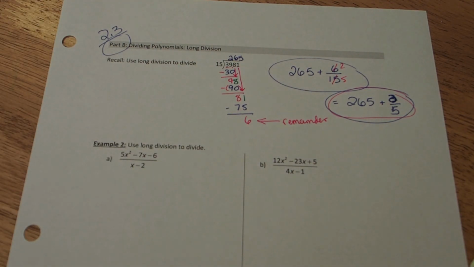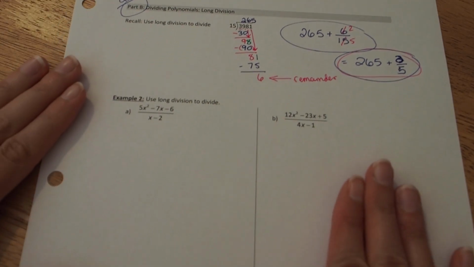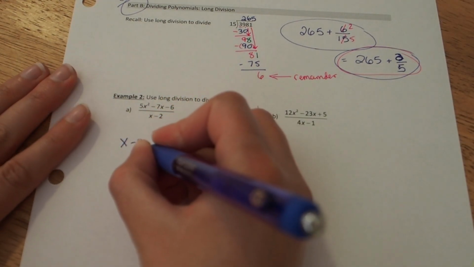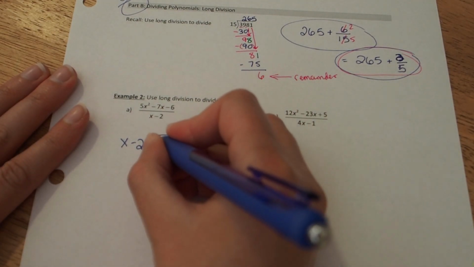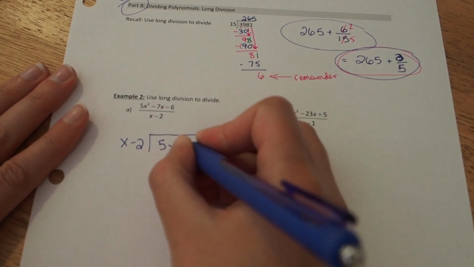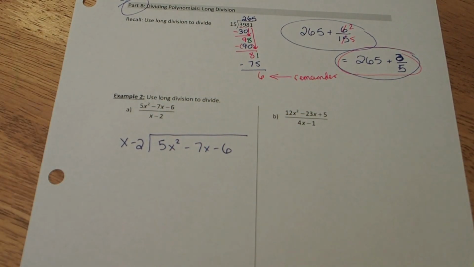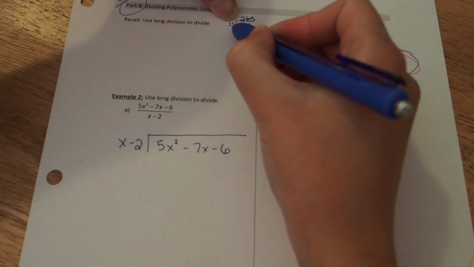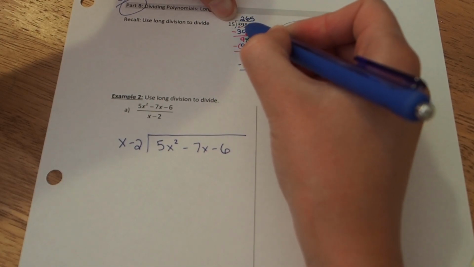Now, I need to transport this same technique to polynomial long divisions. I'm going to practice one of these just so I could remember the process, but it's going to look a little different. I'm going to start with the thing I'm dividing by outside the long division bar. So I've got x minus 2 outside and 5x squared minus 7x minus 6 on the inside. Okay, so some similarities. When I work on my long division problem, I don't look at the entire inside originally. I look at just the first piece I can get that value to go into.